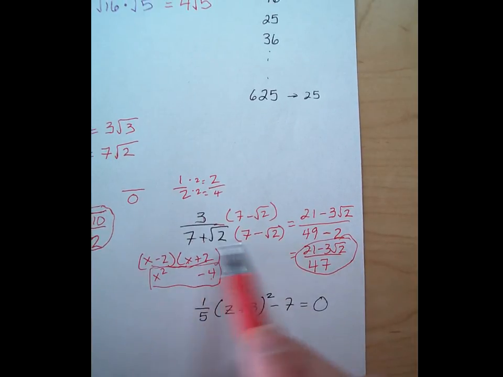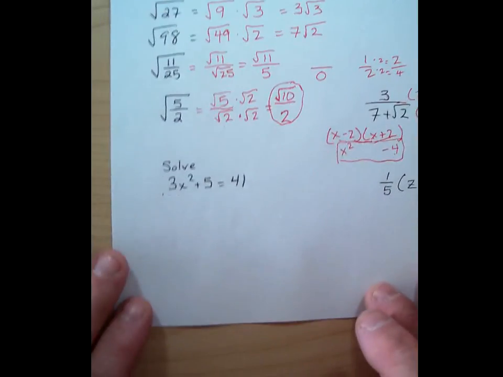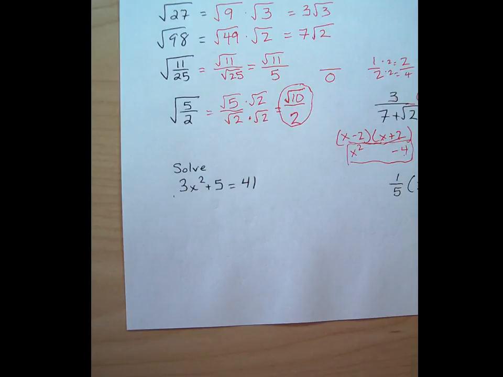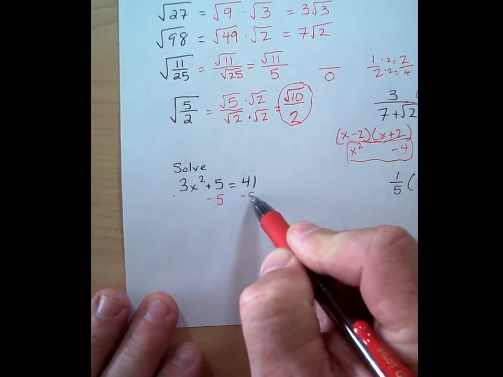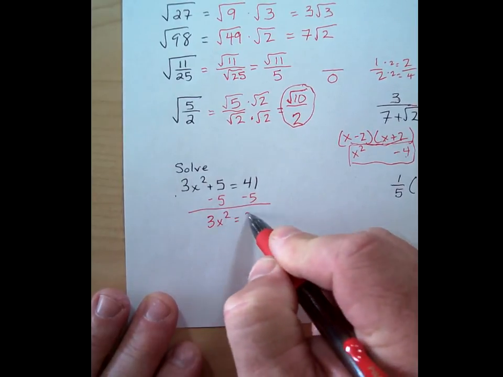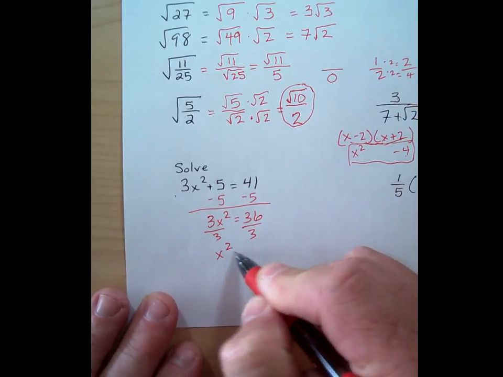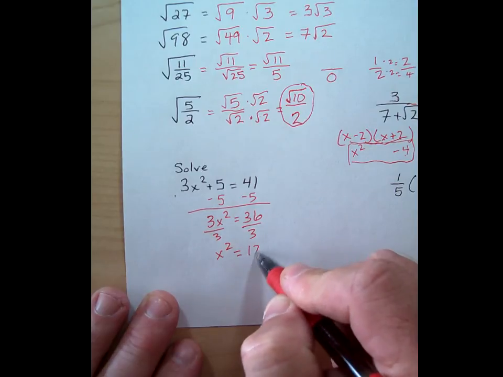Look for the almost twin. Now, how does that apply? Let's take a look. Solve this equation. Let's just solve it like this is a variable, like you did in 8th grade. Minus 5, minus 5. Divide by 3. You've done this before. And now we're left with x squared equals 12.